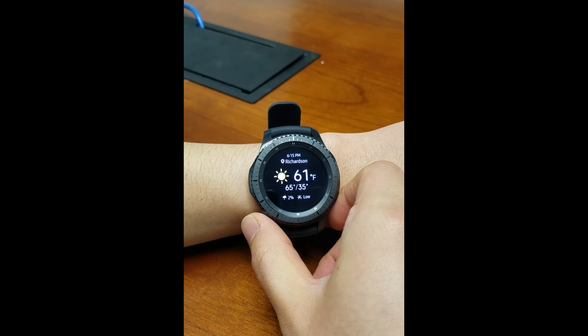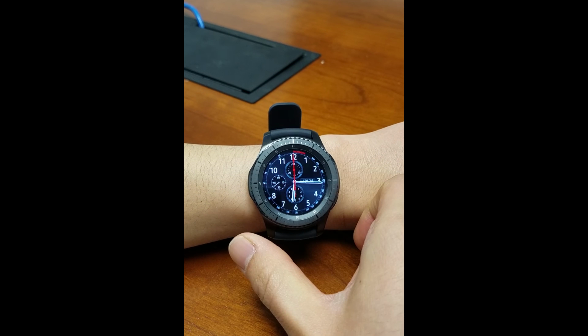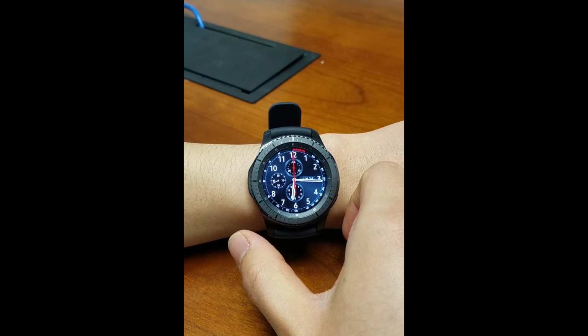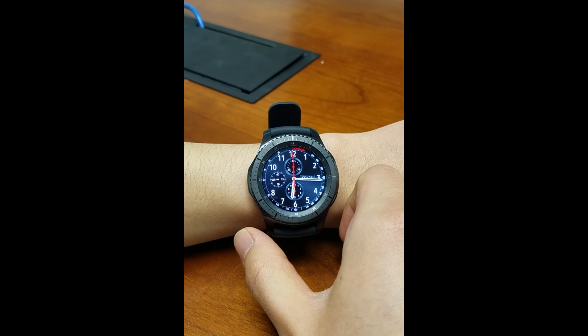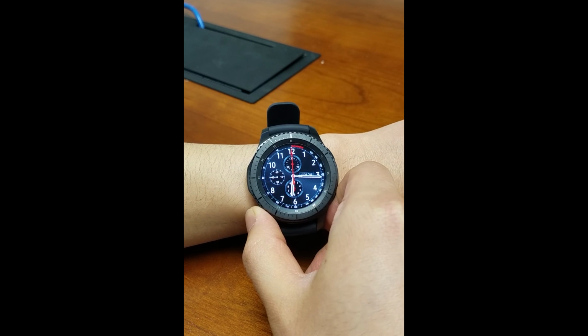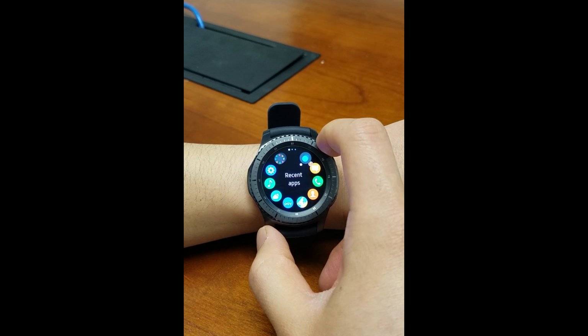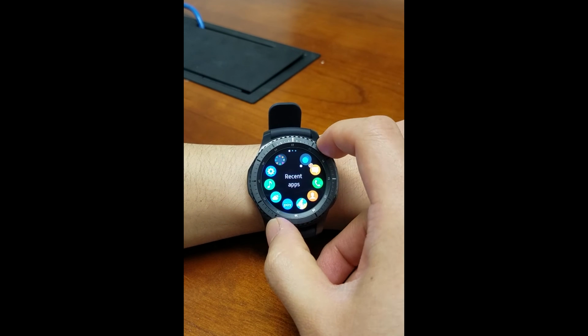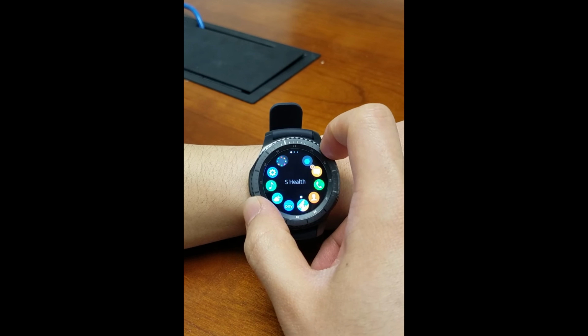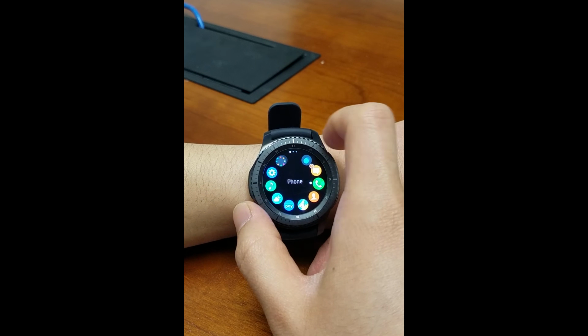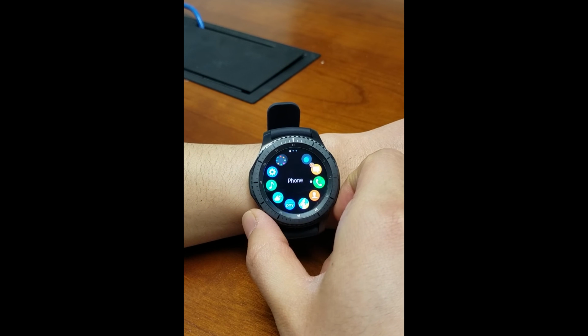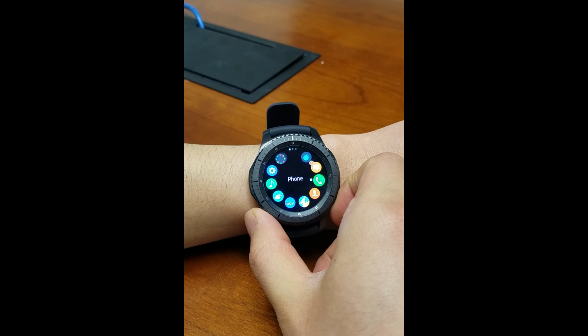You can get back to the home screen by pressing the power button. To get to the apps tray, you'll press the home button or power button once, and you can use your rotating bezel again to navigate through the apps that are pre-installed on Gear S3, as well as the apps that you'll download through Galaxy App Store.